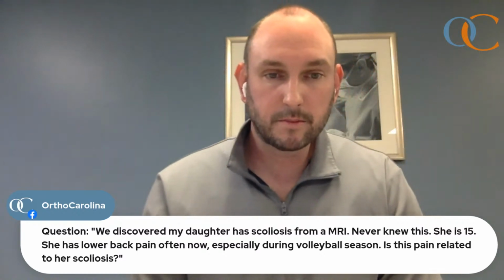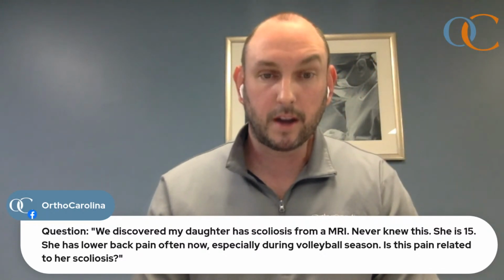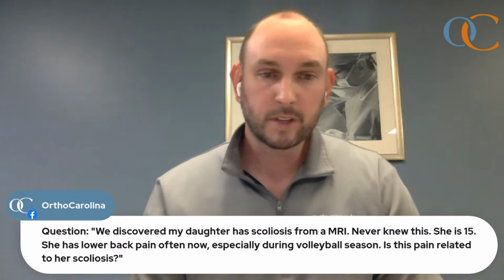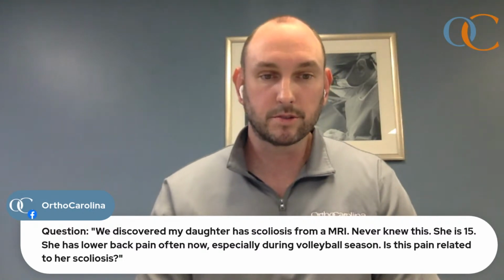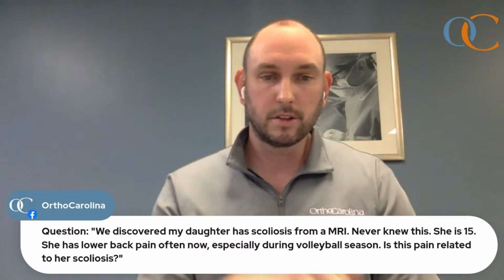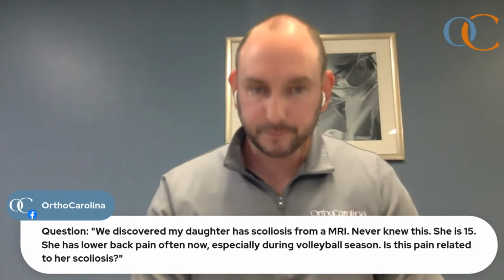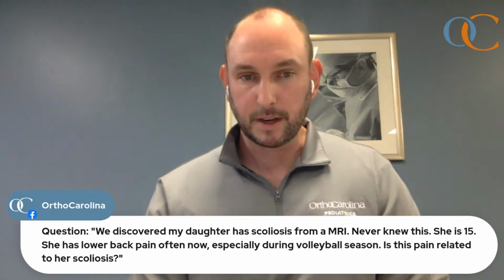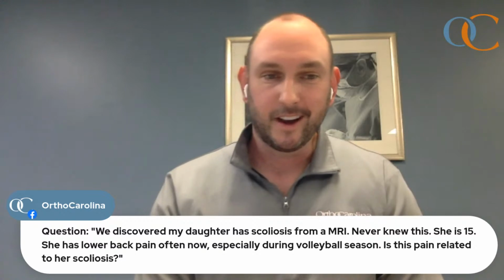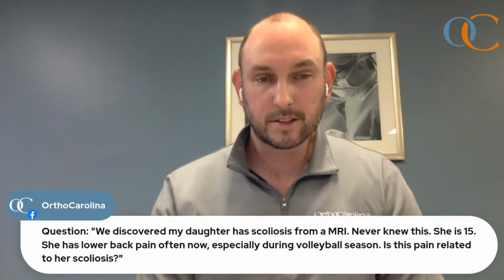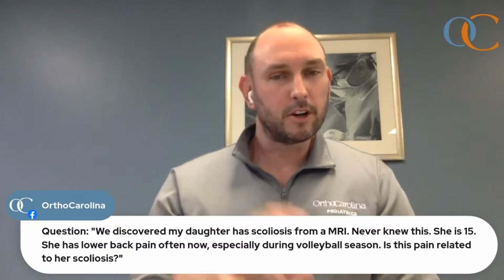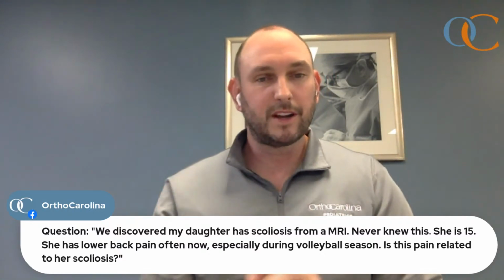Another question. We discovered my daughter has scoliosis from an MRI. Never knew this. She's 15. She has lower back pain often now, especially during volleyball. Is this pain related to her scoliosis? So very similar to the other question. It can be related to the scoliosis, but if the curve is a little bit higher and the pain is lower, a lot of times it's not.